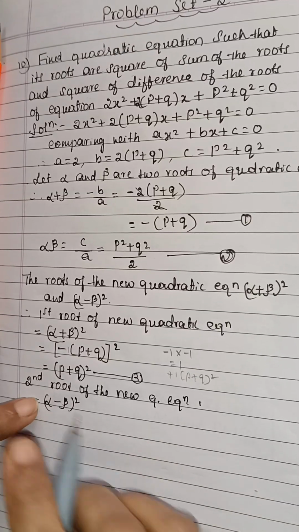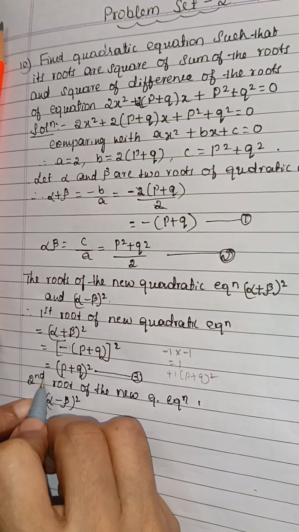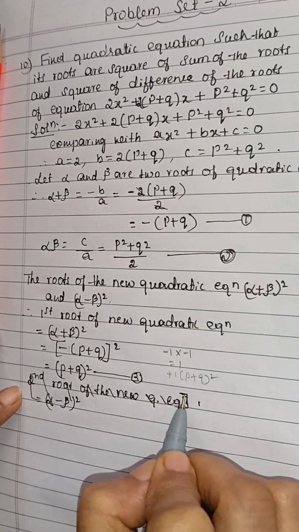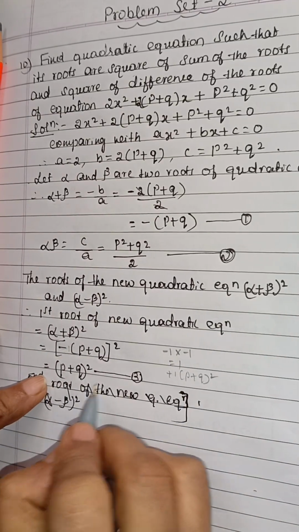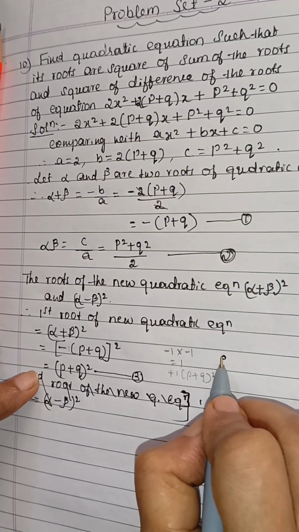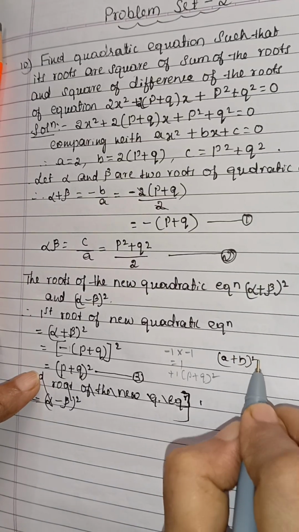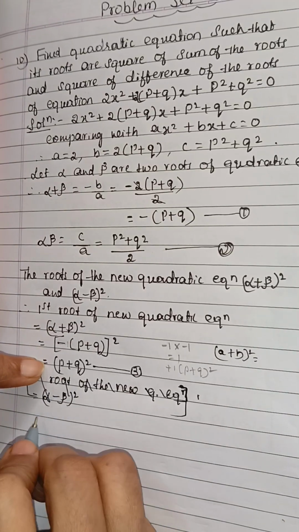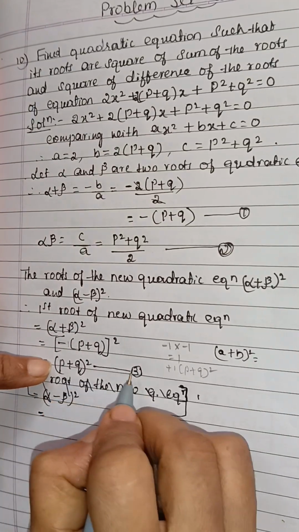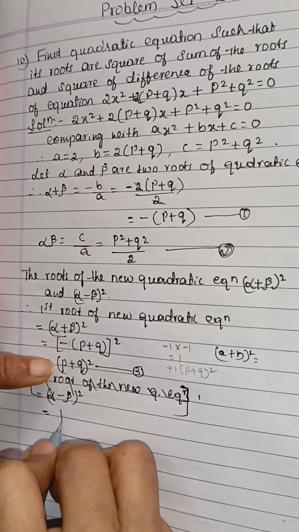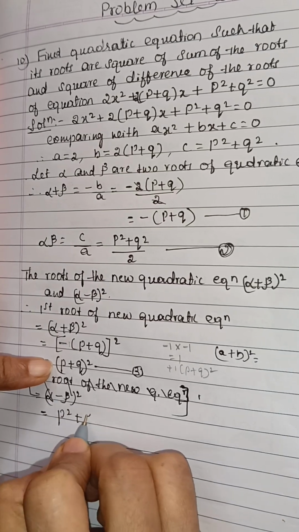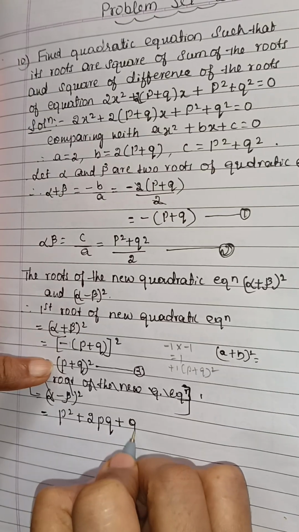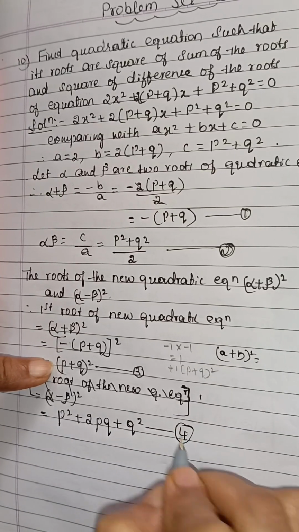So again one step more. (p plus q) whole square is (a plus b) whole square. You know a plus b whole square. What is the formula? a square plus b square plus 2ab, so that we have to write here. This is equation number 3, this is equation number 4. That is p square plus 2pq plus q square. This is equation number 4.